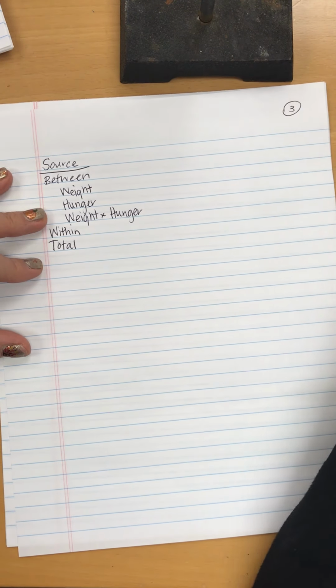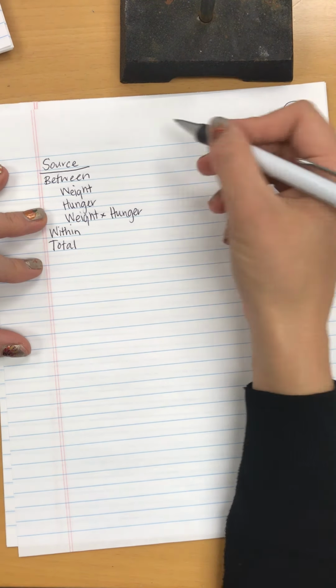My other columns are the same as they were before. I'm going to have sum of squares, and I'm going to have a value for each of these. I'm going to have my degrees of freedom, my mean square, and my F values.